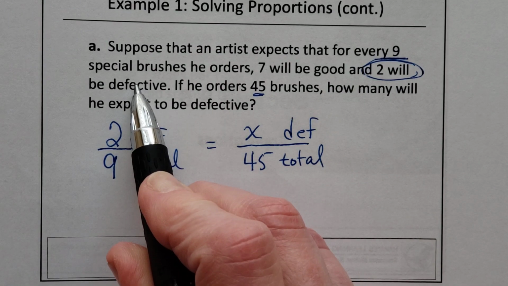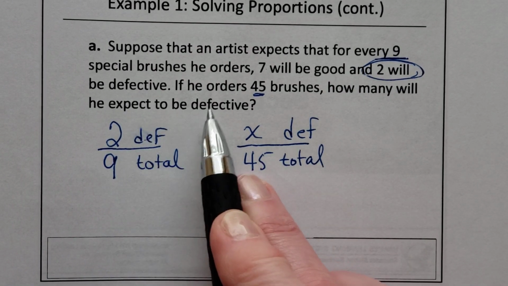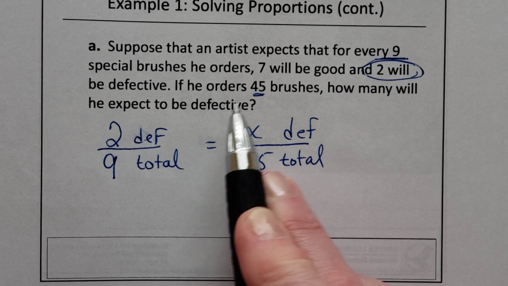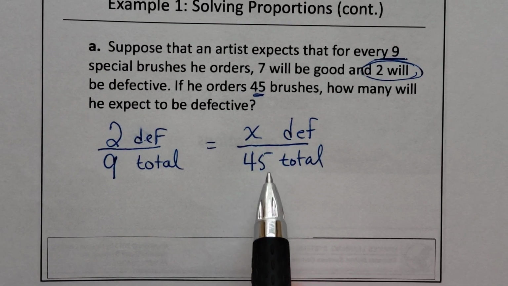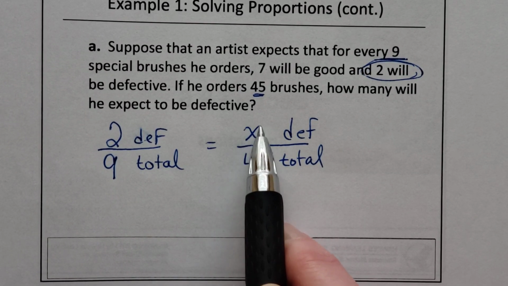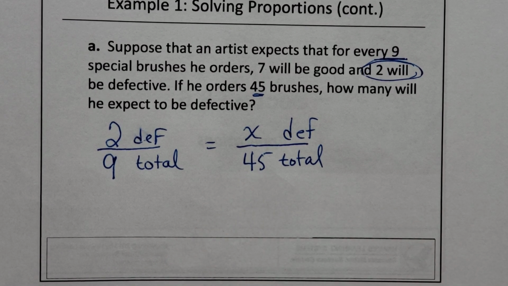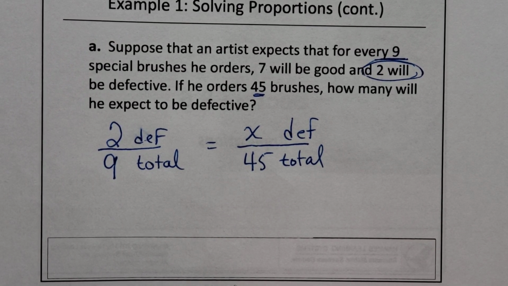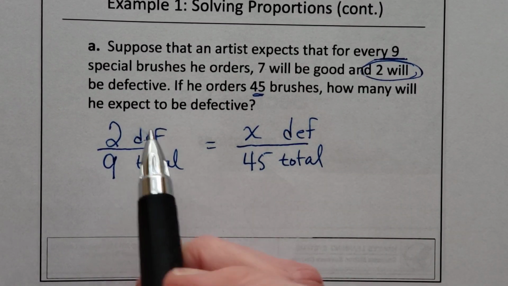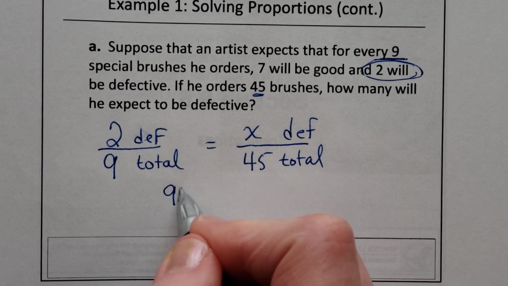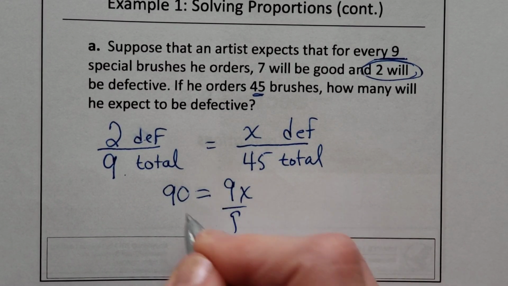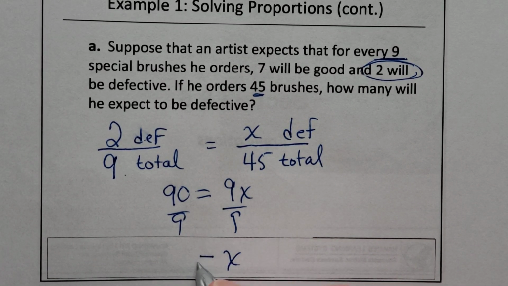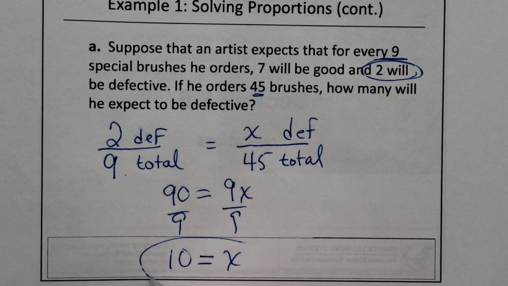And why do we care about the defective brushes? Because that's the question. How many will be defective out of a total of 45? So since we're doing defective over total here, we've got to do defective over total. We don't know how many are going to be defective, but we do know the total is going to be 45. So we're going to cross multiply because we have a fraction equals a fraction. 2 times 45 is 90. 9 times x is 9x. So we divide both sides by 9. And we find out that out of 45, we estimate that about 10 will be defective. 10 brushes will be defective.